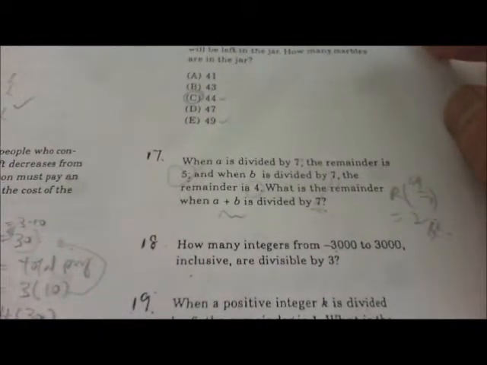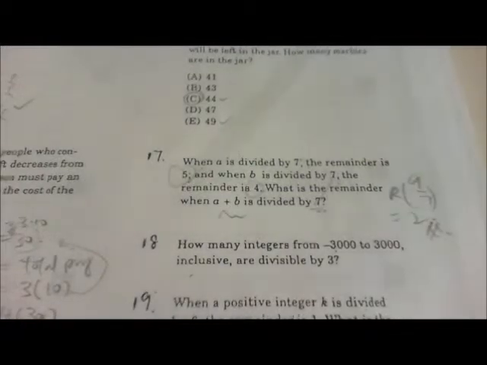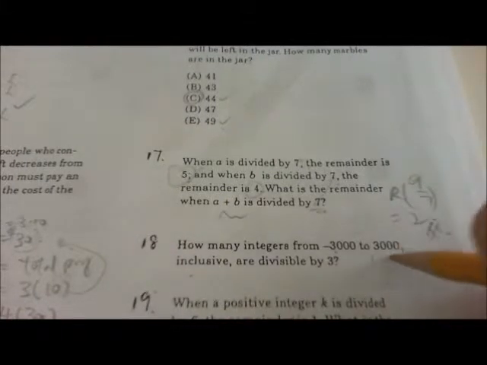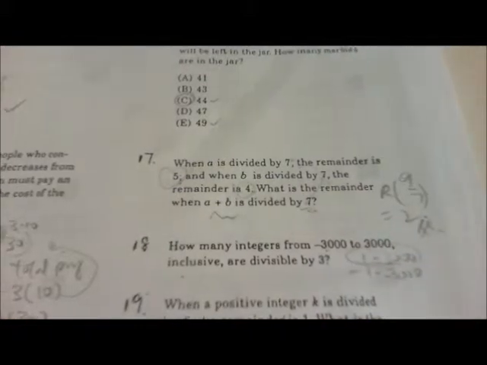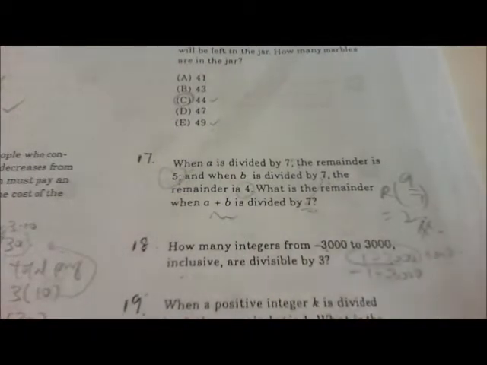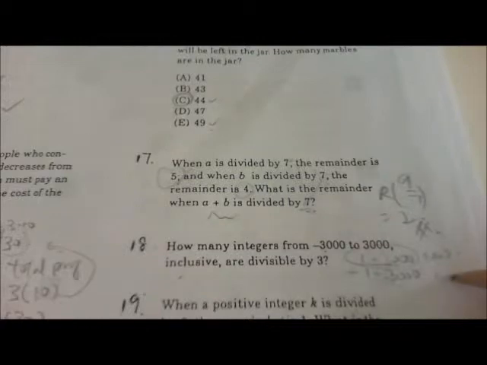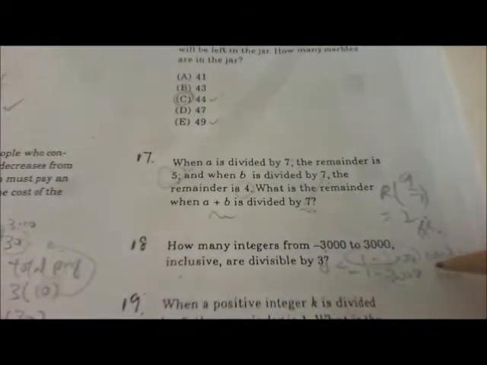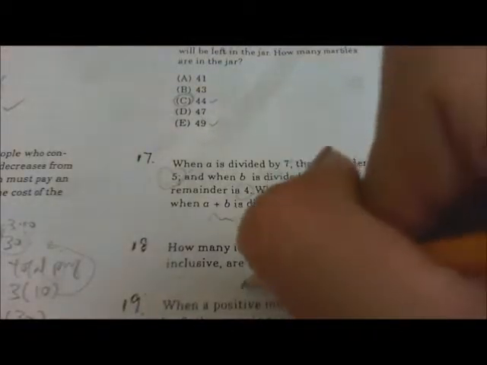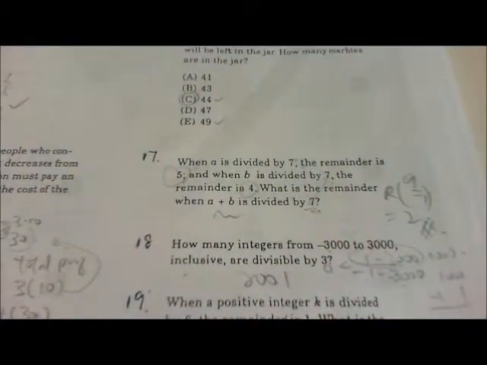Number 18, how many integers from negative 3000 to 3000 inclusive? Inclusive means including negative 3000 and 3000, are divisible by 3. So you can start from 1 to 3000, and the negative side is the same. 1 to 3000 divided by 3, you have 1000 of them. The same thing on this side, so you have 1000 and 1000, and you have to remember you have a 0 in between. So you have plus 1 more. So 2001 numbers are divisible by 3.